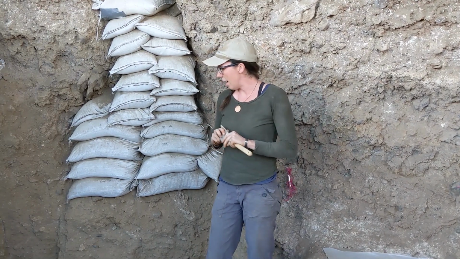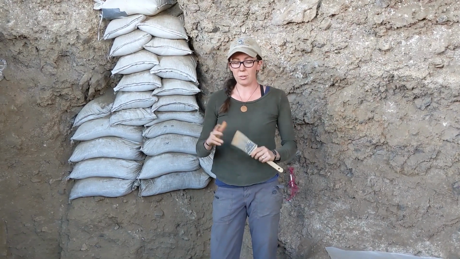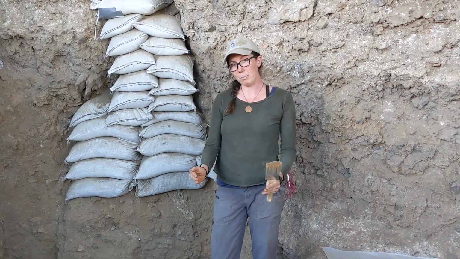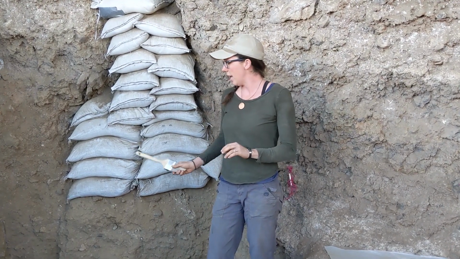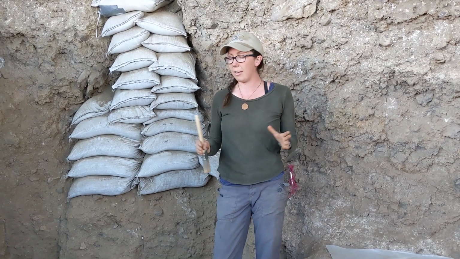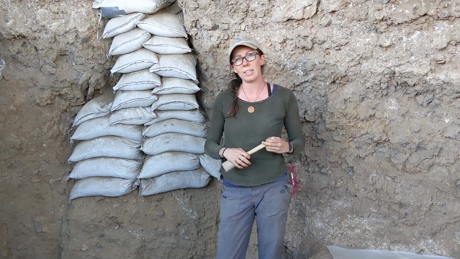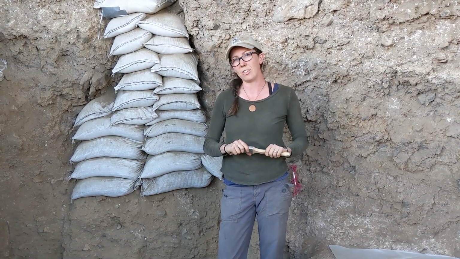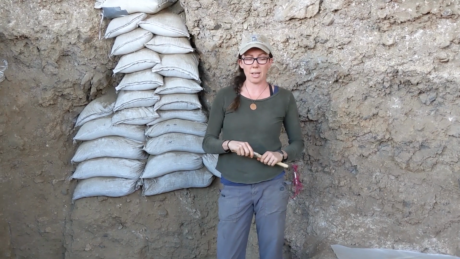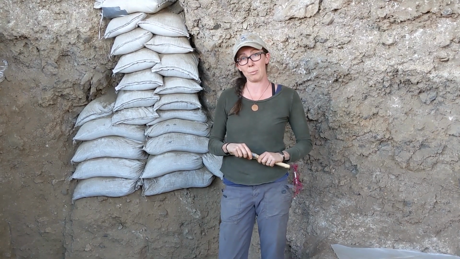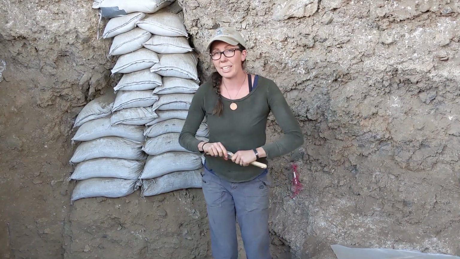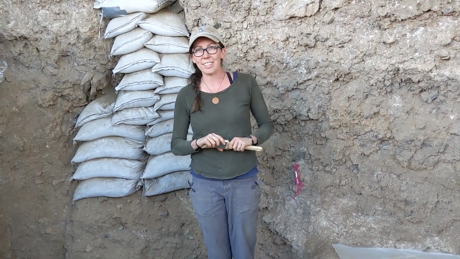in those. In addition to the total collection large bulk samples, we also have a unit in which we are taking a 50 by 50 section, and we screen that through 1/16 inch mesh. So that's going to help us recover some of the smaller plant and animal remains. So we're really excited to see what we're going to find in all these samples.